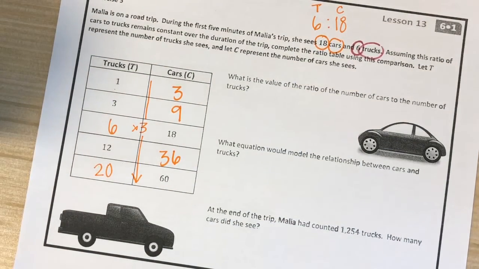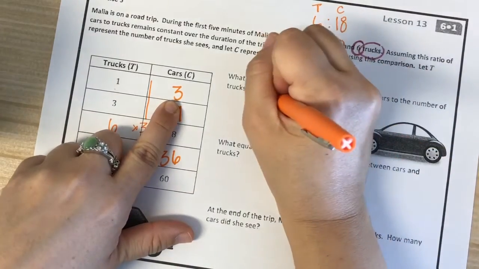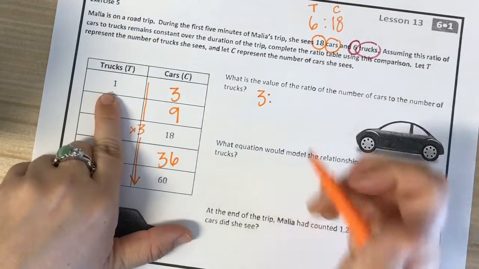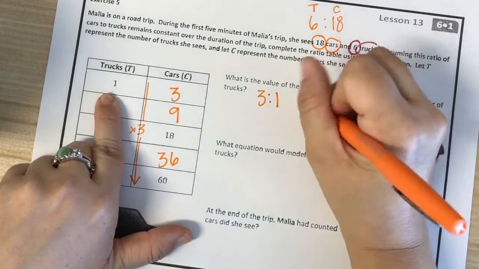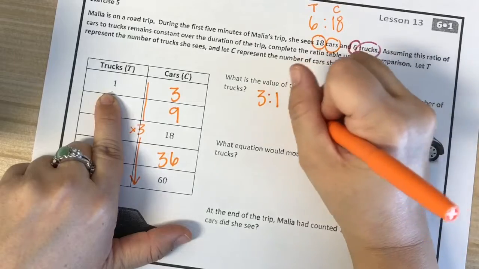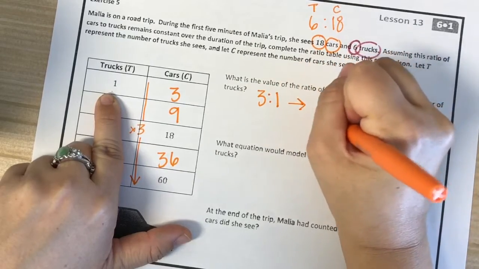Okay, what is the value of the ratio of the number of cars to the number of trucks? So cars, 3, to trucks, 1. That's the ratio, but to make it a value, I do 3/1.